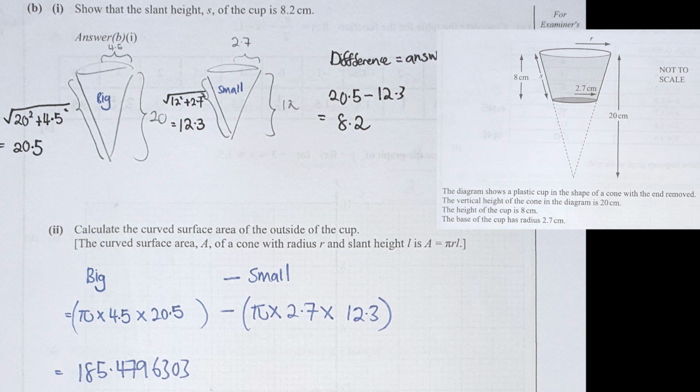Section 2, calculate the curved surface area. So based on what we've gotten, we can now take pi times 4.5 times 20.5, this is for your bigger cone, minus the small one, which is pi times 2.7 times 12.3. After correcting it to three significant figures, you get your final result as 185.